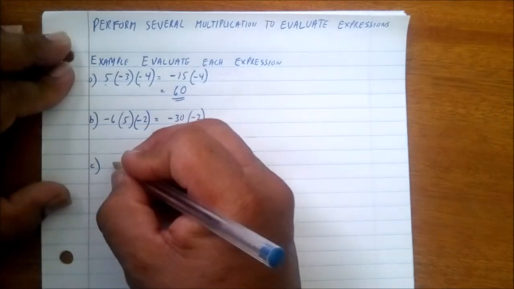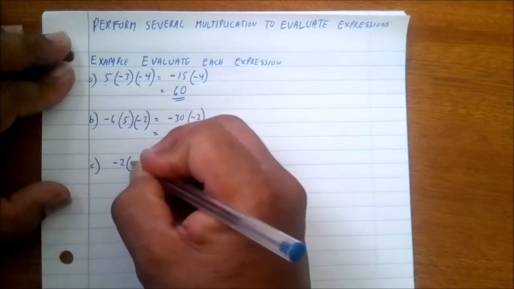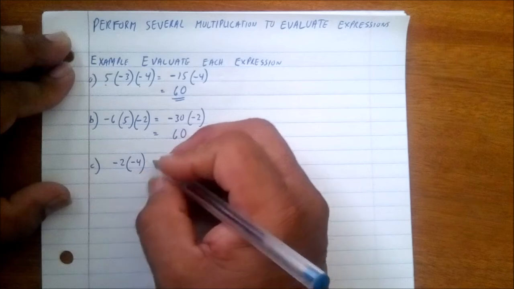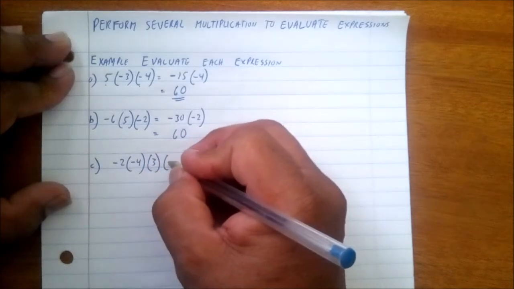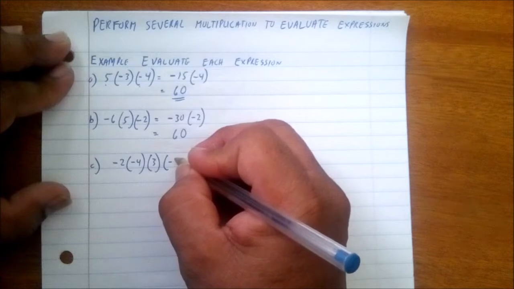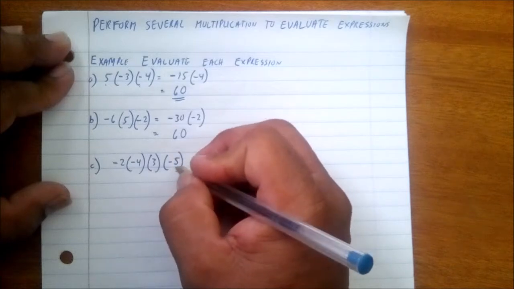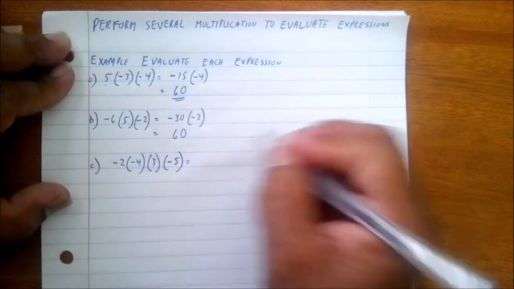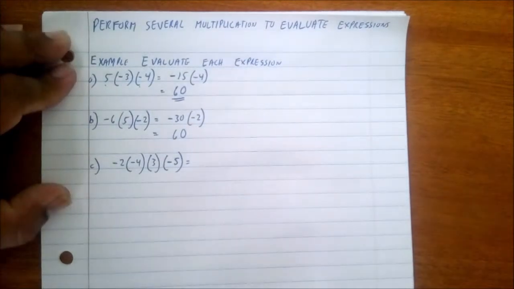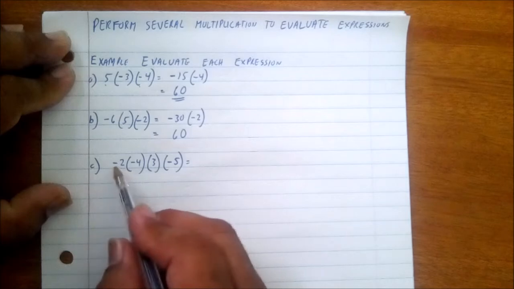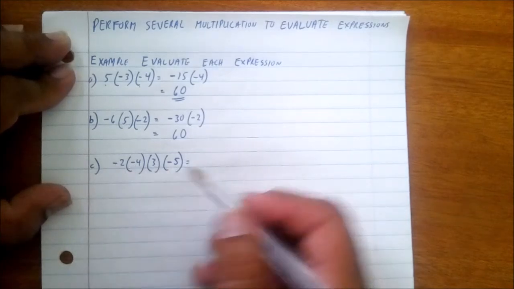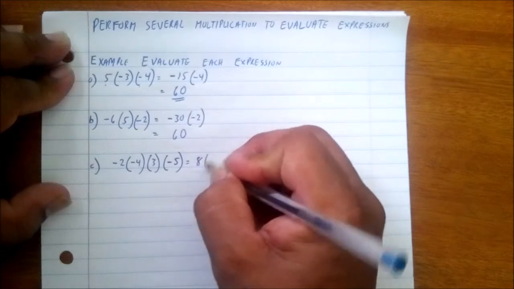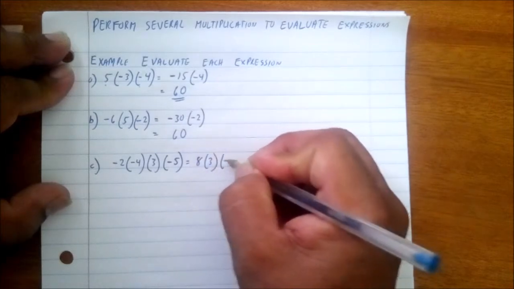We have negative 2 times negative 4 times positive 3 times negative 5. So again, use the rules for multiplying two integers that have the same sign. We start from left to right, so we work with these two. Negative 2 times negative 4 gives us positive 8, times 3, times negative 5.